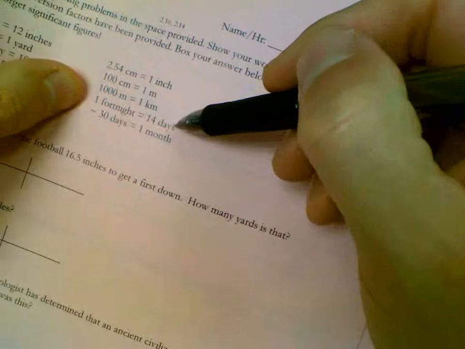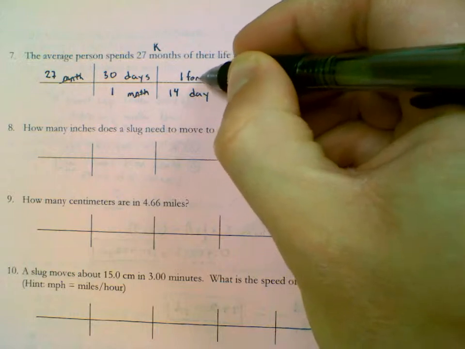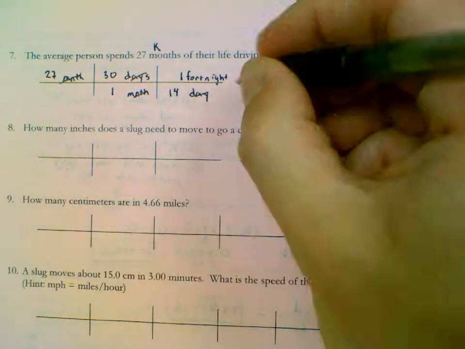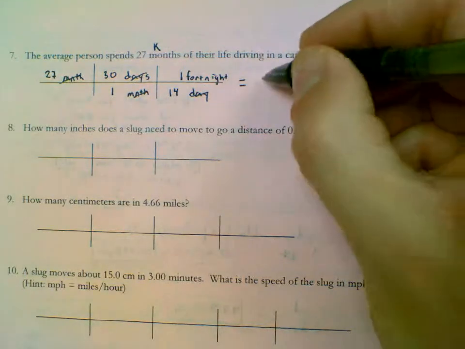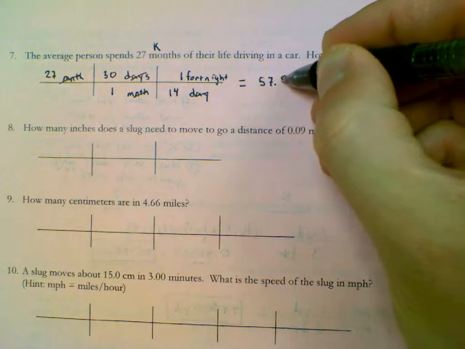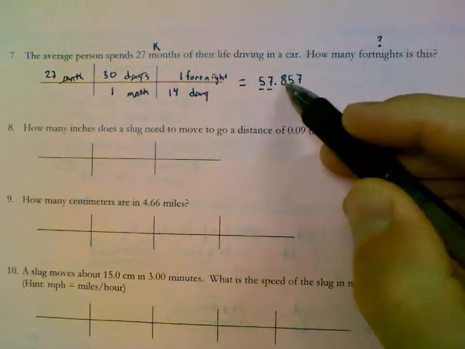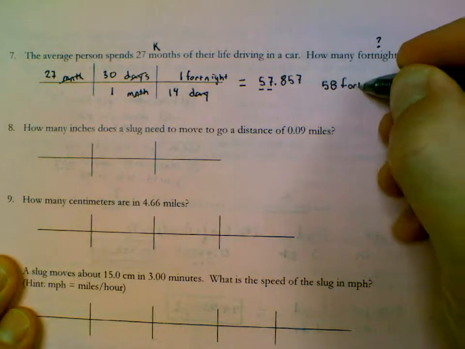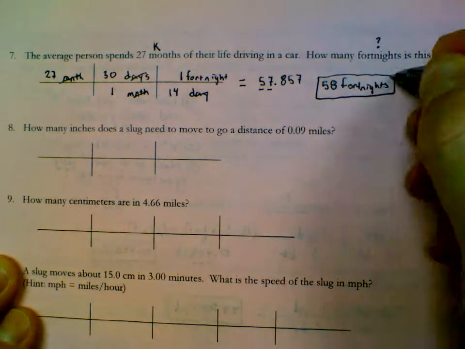And then it says on the sheet that 1 fortnight is equal to 14 days. So 14 days equal to 1 fortnight. Days will cross off. When you plug this into your calculator, we're going to have 2 sig figs. Calculator tells us 57.857. 2 place values, 7 followed by 8 rounds up to an 8. So this is 58 fortnights. Box that, so it's easy to find.